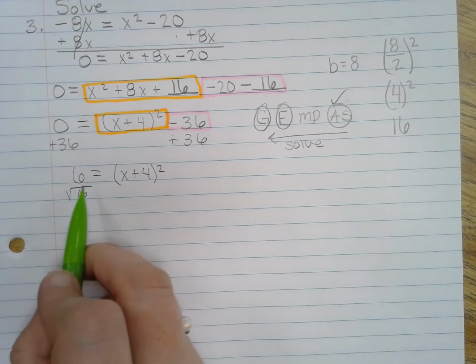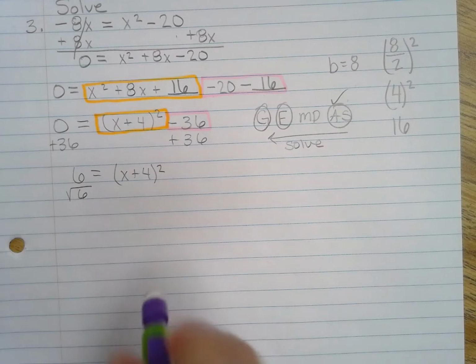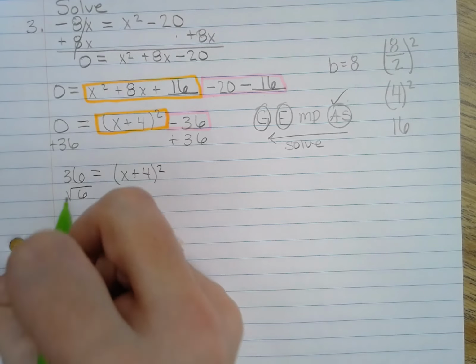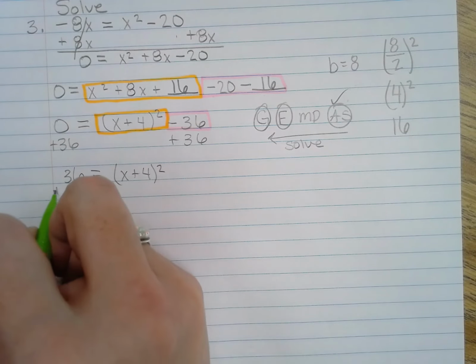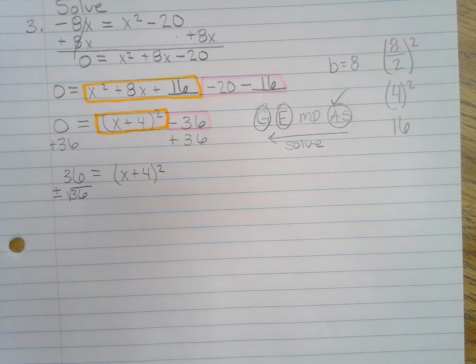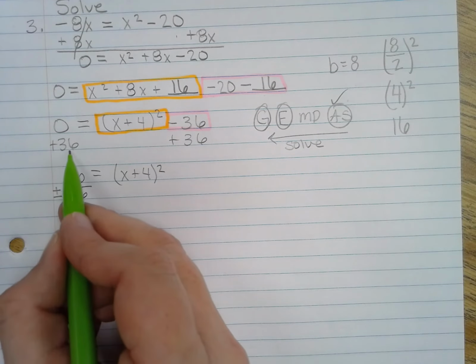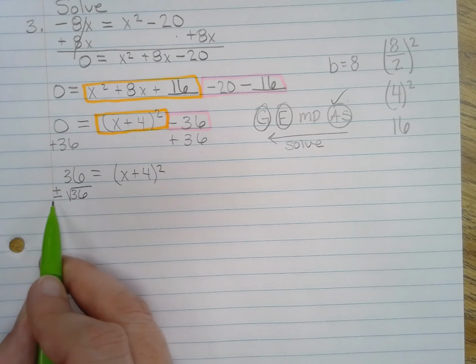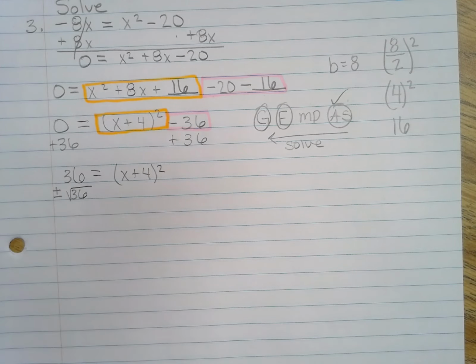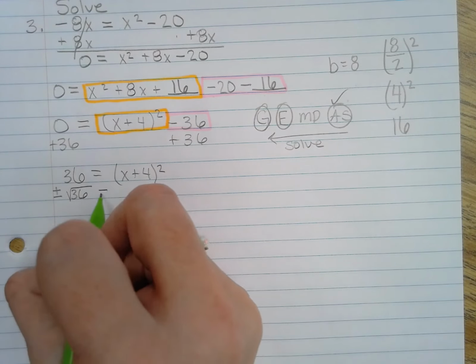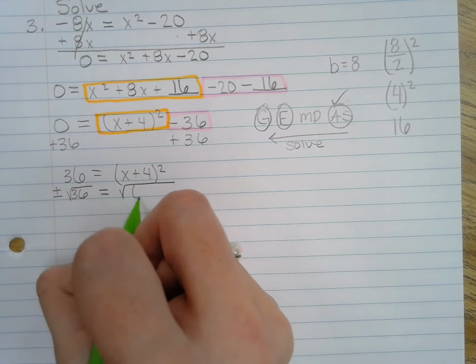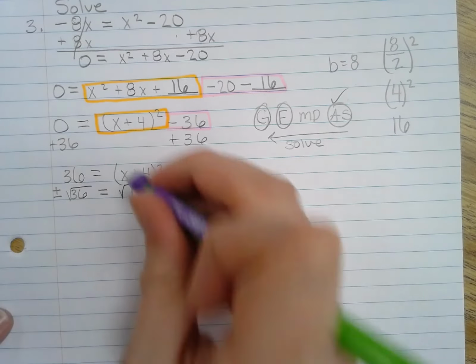Recall that when we take the square root of our number, that's a 36, we need a plus or minus. 0 plus 36 is 36. We need a plus or minus square root of that 36. Take the square root of the x plus 4 quantity squared side.